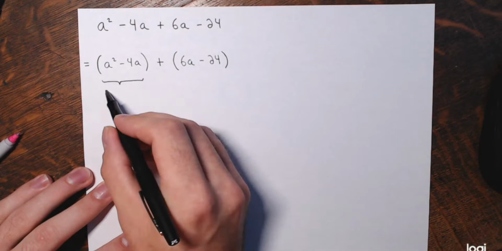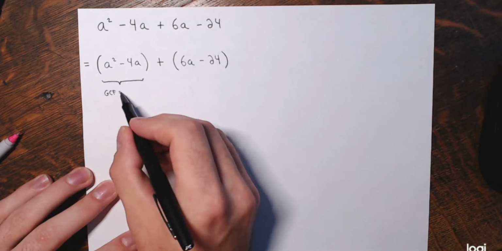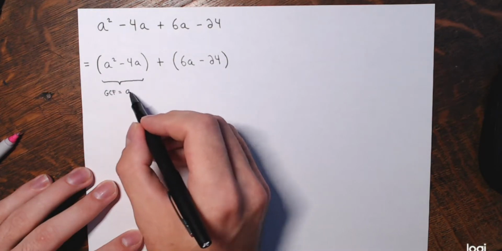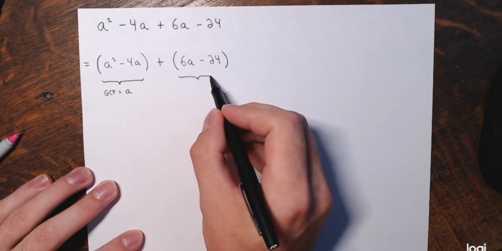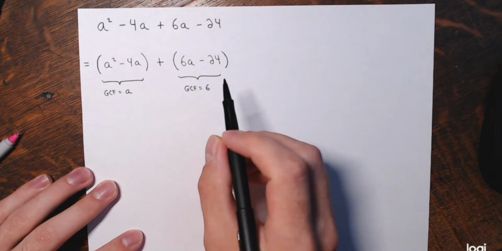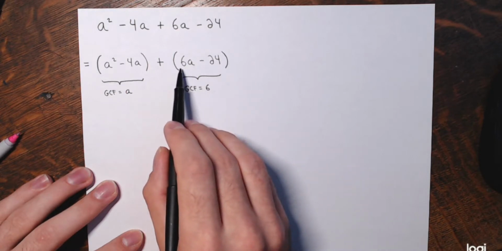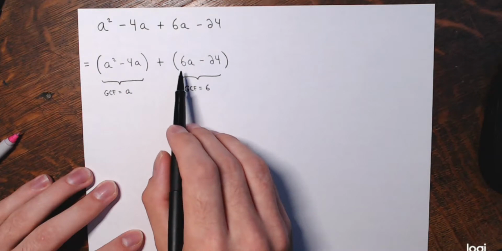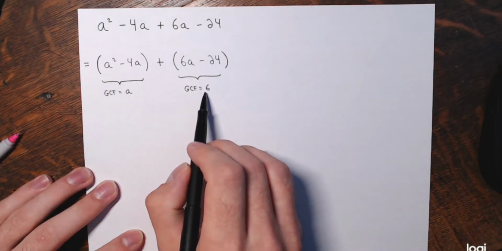The greatest common factor of this first group is just a. The greatest common factor of the second group is 6, and this time I don't have a negative lead coefficient, so I'm not going to pull out negative 6, I'm just going to straight up pull out 6.